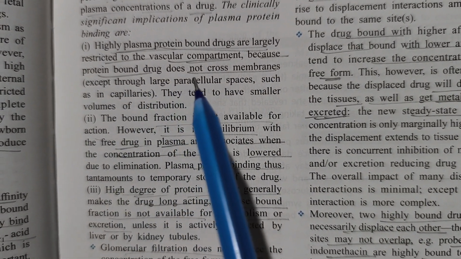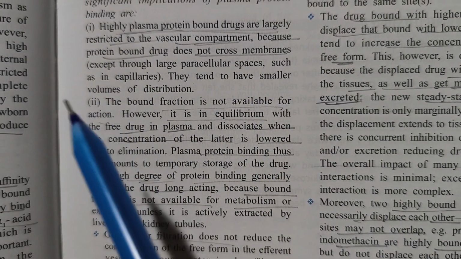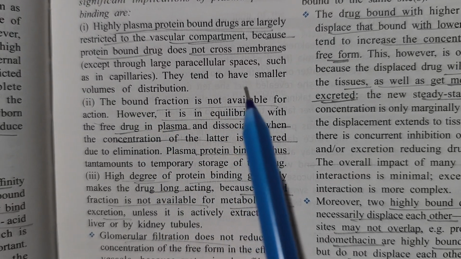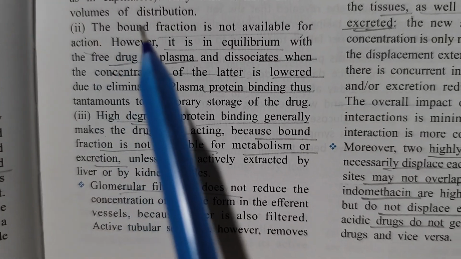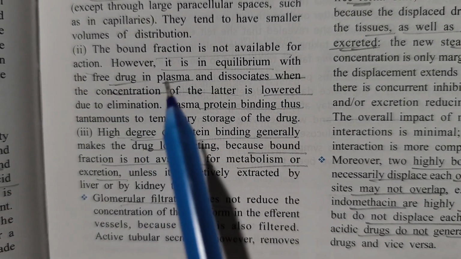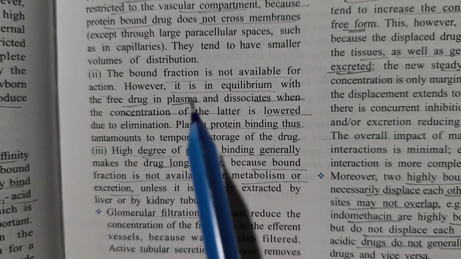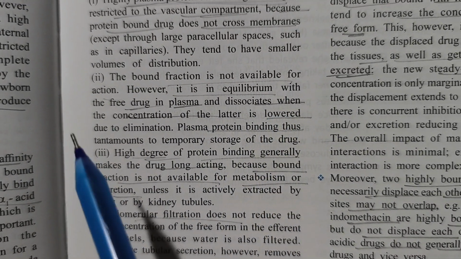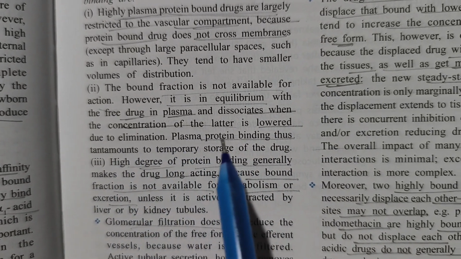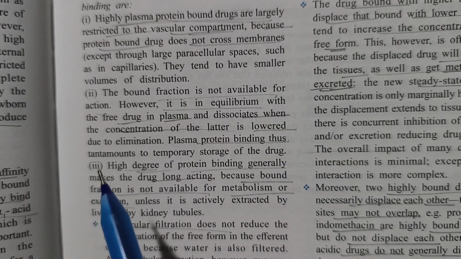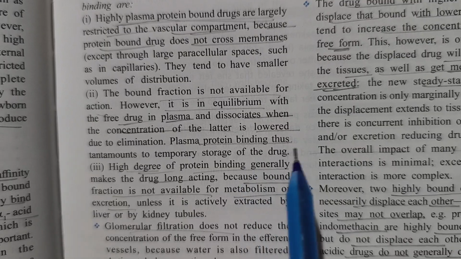protein bound drug does not cross membranes except through the large paracellular spaces such as in the capillaries, and such drugs tend to have smaller volumes of distribution. Second, the bound fraction is not available for action. However, it is in equilibrium with the free drug in the plasma and dissociates when the concentration of the latter is lower due to elimination. The plasma protein binding thus amounts to temporary storage of the drug.